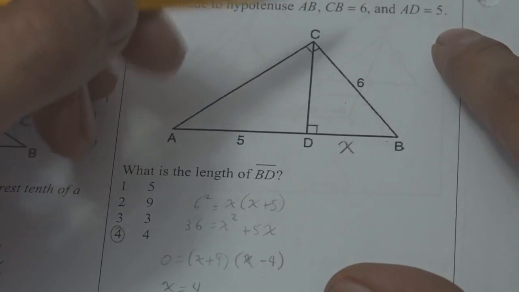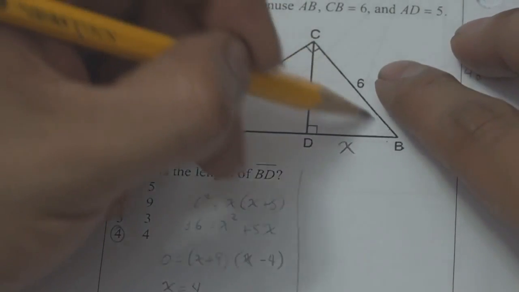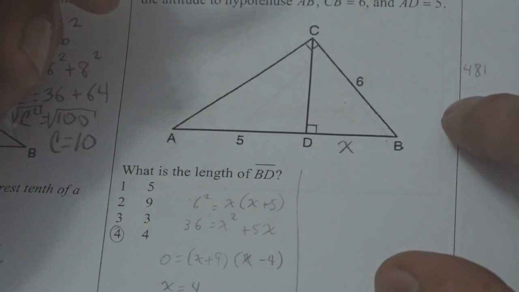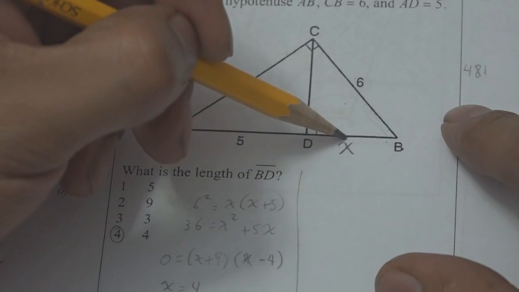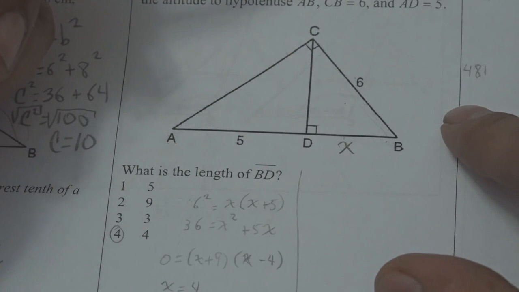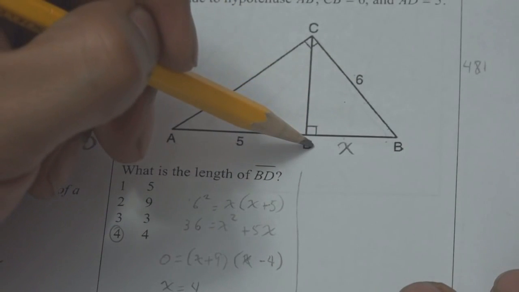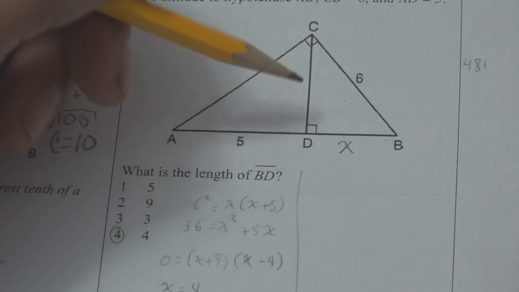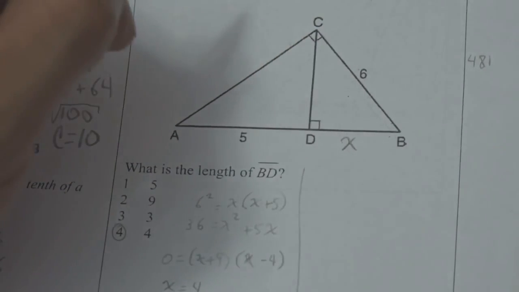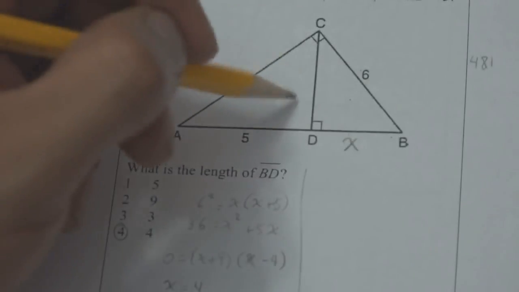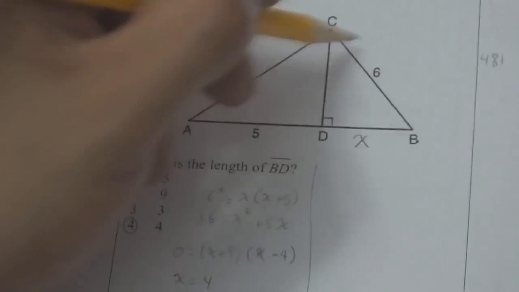Okay, so let's see now. I'm gonna say the following. So 6 squared, wait, I'm confused. You know what? Yeah, I'm really confused. They want BD, but it doesn't work like that. Oh, you know what? Nah, not even. I'm not gonna use the Pythagorean theorem. I'm gonna try it using the leg theorem.